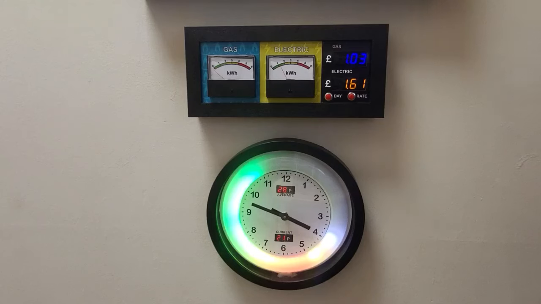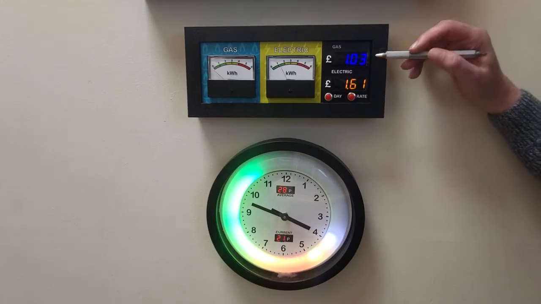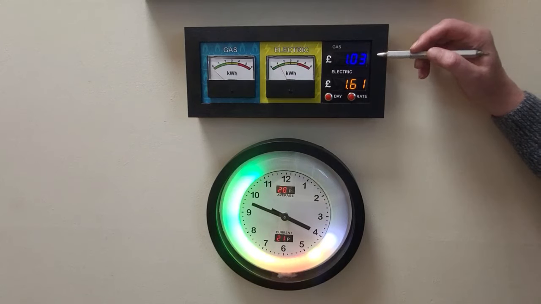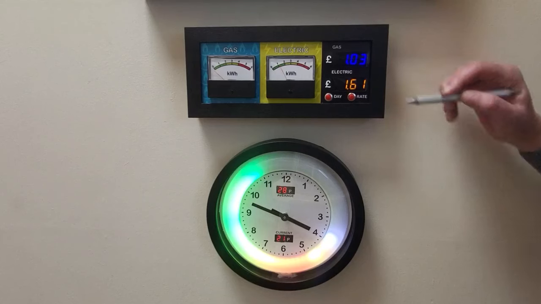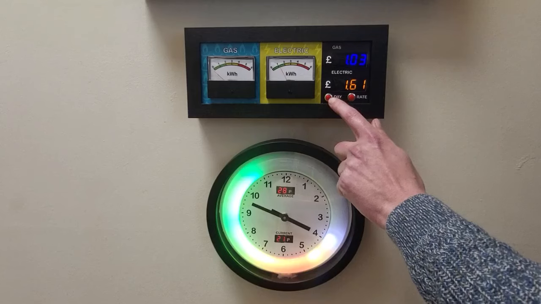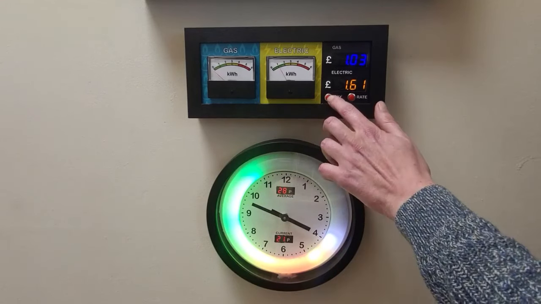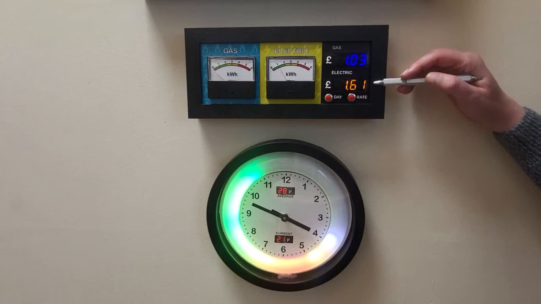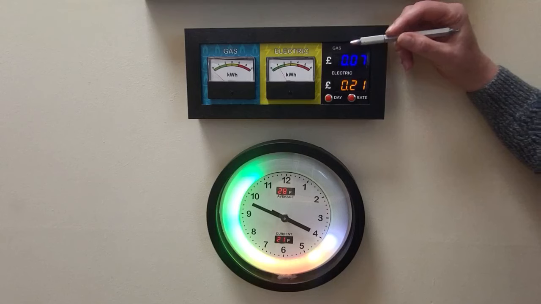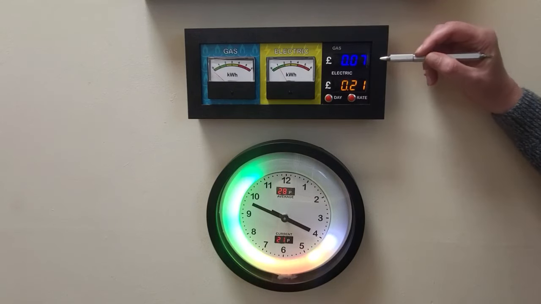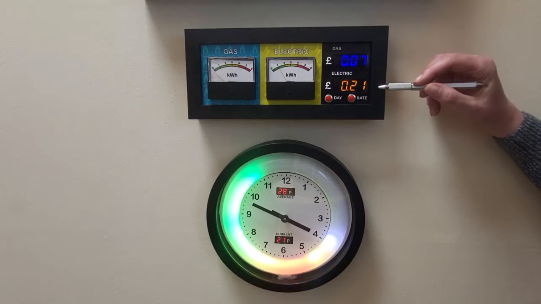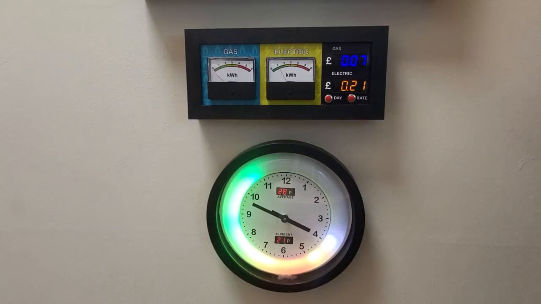It's gone back down. On the right hand side here, we've got gas and electric for the current day. So today I've spent £1 on gas and £1.61 on electric. There are two buttons down the bottom here. What we're in at the moment is day mode, which shows the amount I'm spending per day. If I press rate, that will show the amount per kilowatt hour I spend on gas, which is 7 pence, and electric, which is currently 21 pence. So that's about average for this time of day.